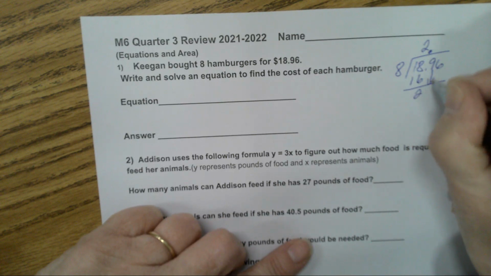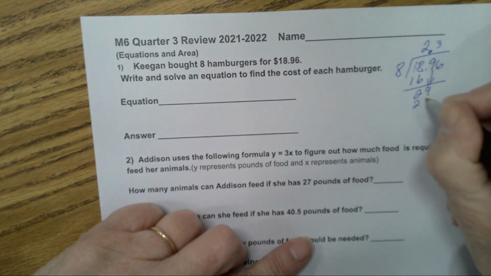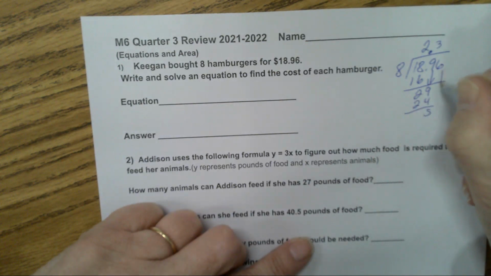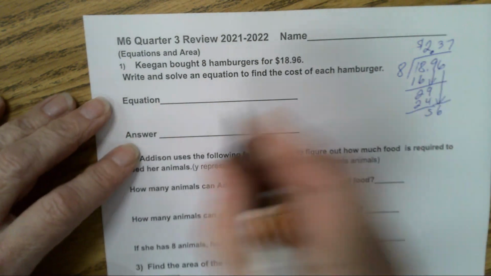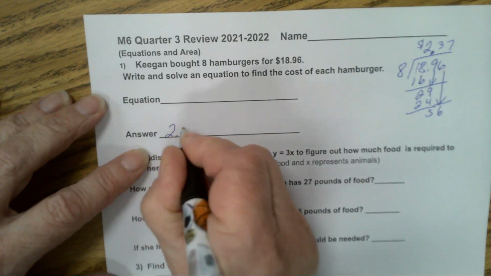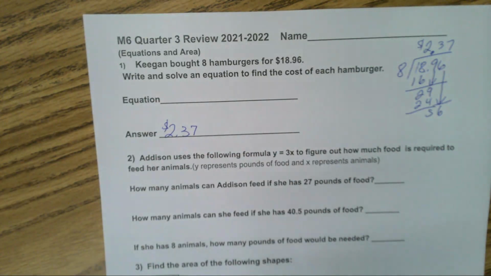subtract, bring down, it goes into that 3 times, subtract, it goes into 56, 7 times. So the answer is $2.37, okay? Now, the equation part sometimes is harder.